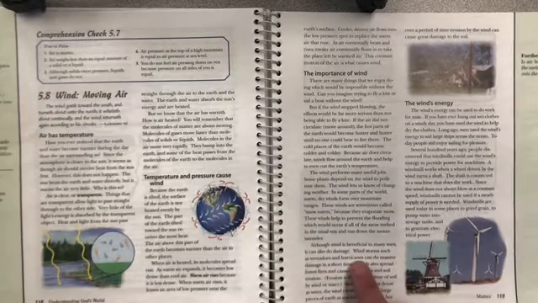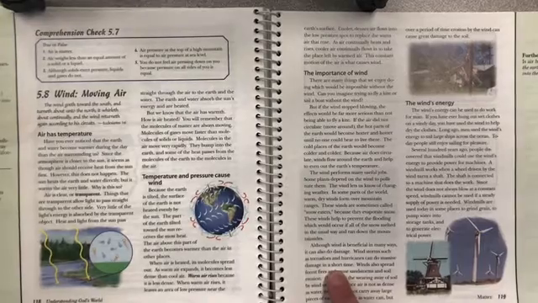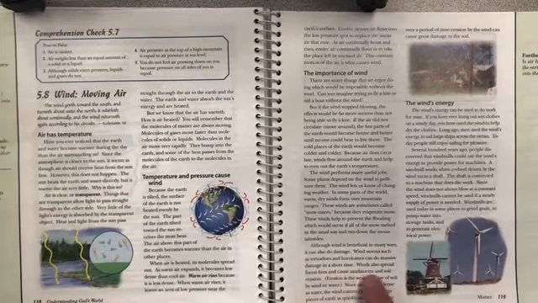Although wind is beneficial in many ways, it can also do damage. Windstorms such as tornadoes and hurricanes can do massive damage in a short time. And I think back to last summer when we had the huge storms that came through, and we saw many trees go down. There was a lot of damage from that windstorm.